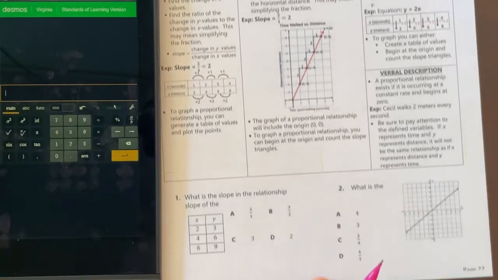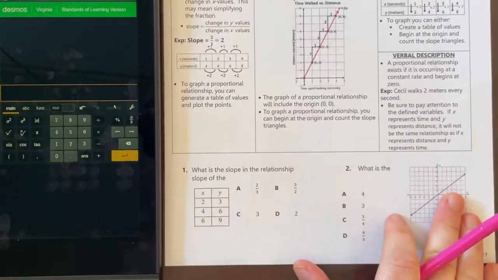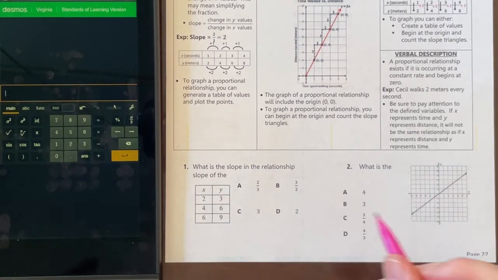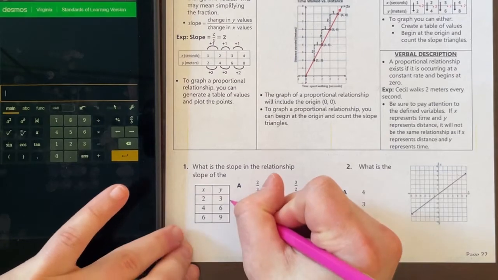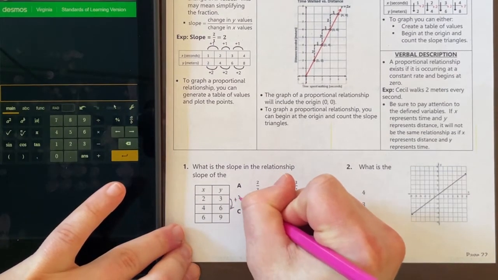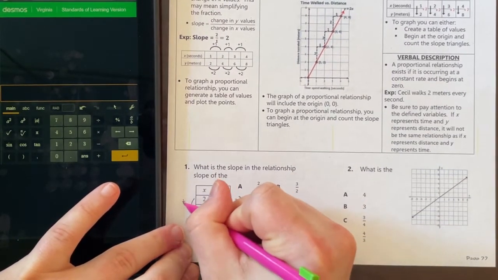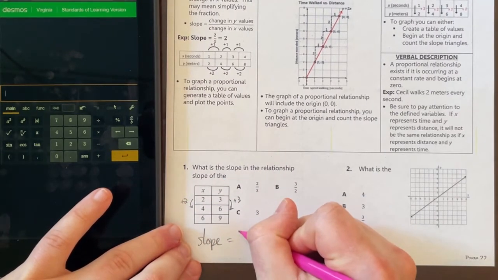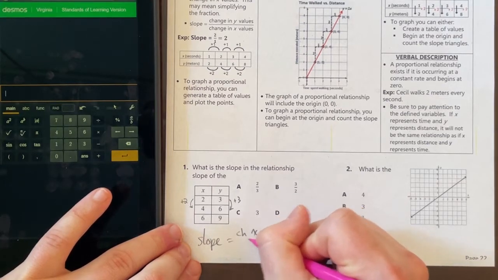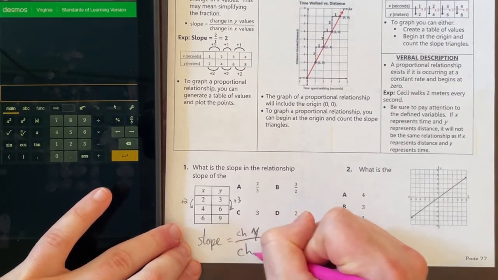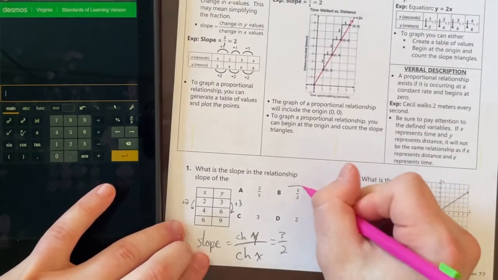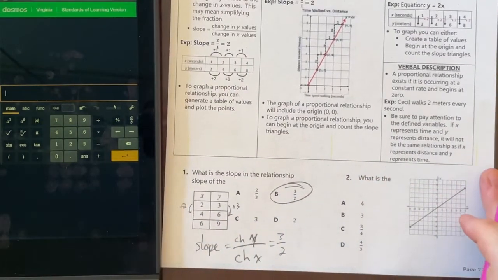So scrolling down, coming in at number 1. What is the slope in the relationship of the table? So I know that my change in y is going to be plus 3, my change in x is plus 2. So again, slope is change in y over change in x, which is going to be 3 over 2, which is that ratio there.